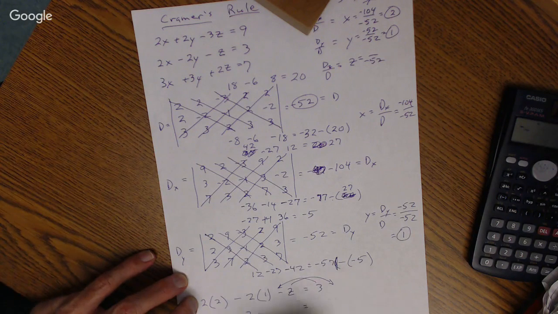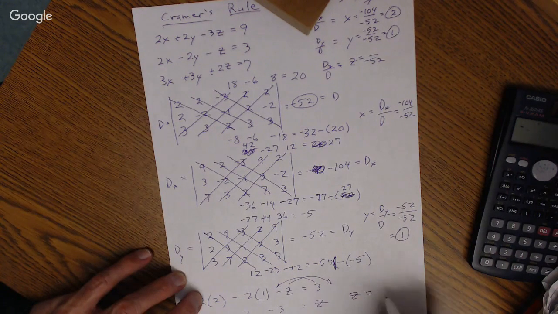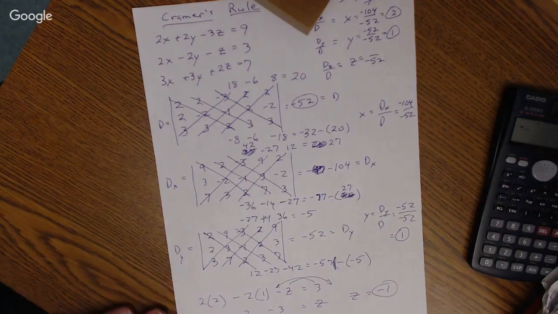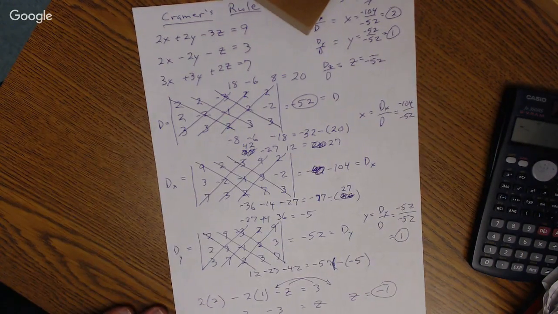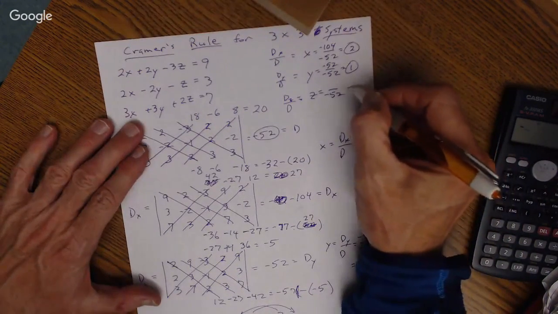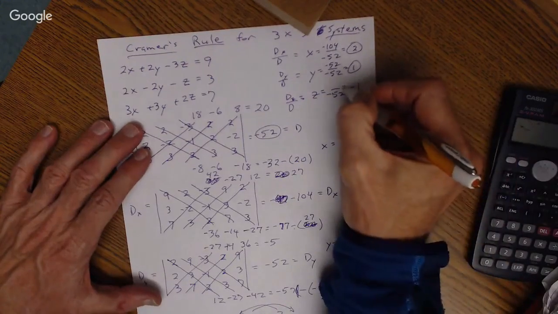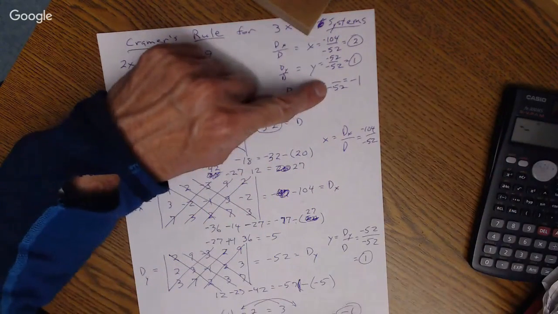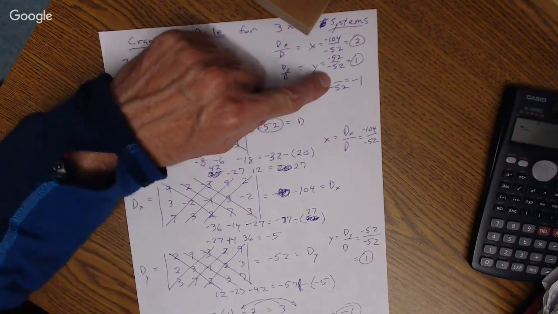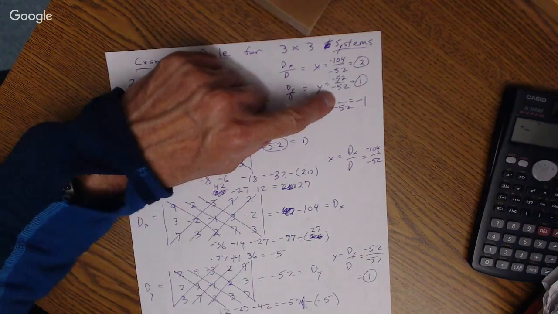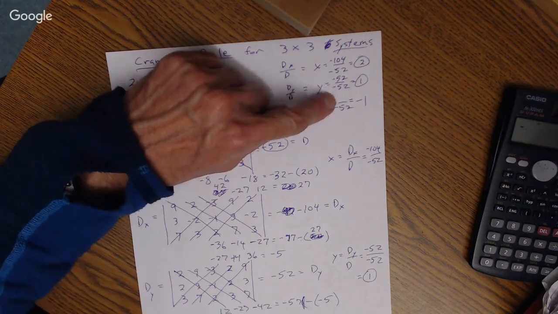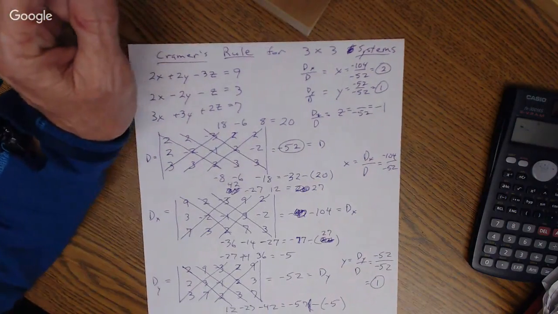So it becomes 2 minus 3 equals z. So z is going to equal negative 1. Okay? So we have 3 answers. You don't actually have to calculate dz because we figured out what z was directly. So that doesn't equal dz, that equals z. So you don't even have to calculate dz in this case.